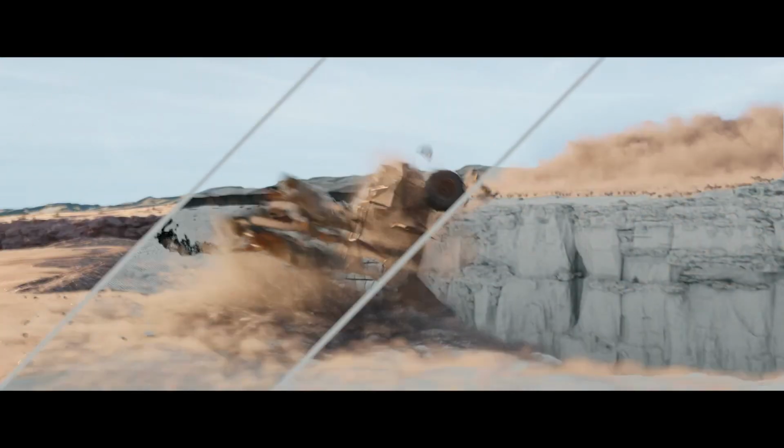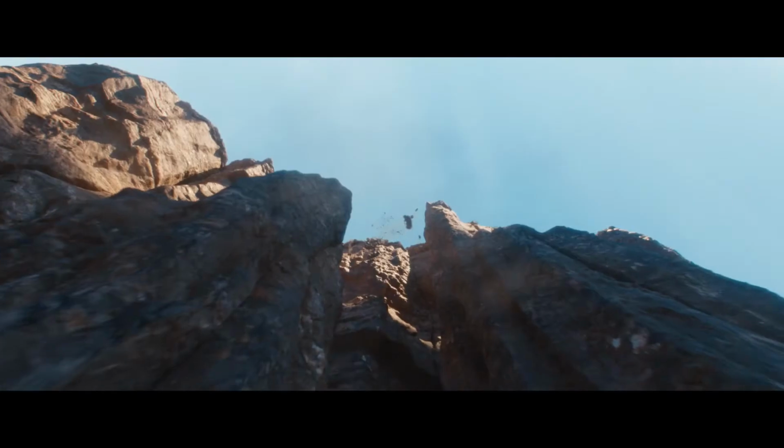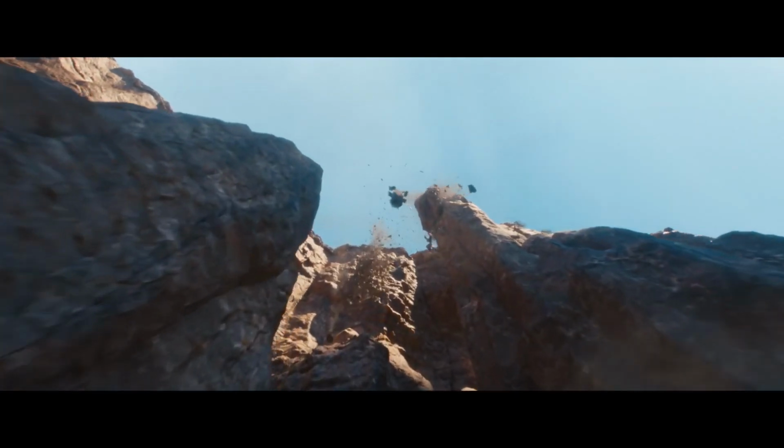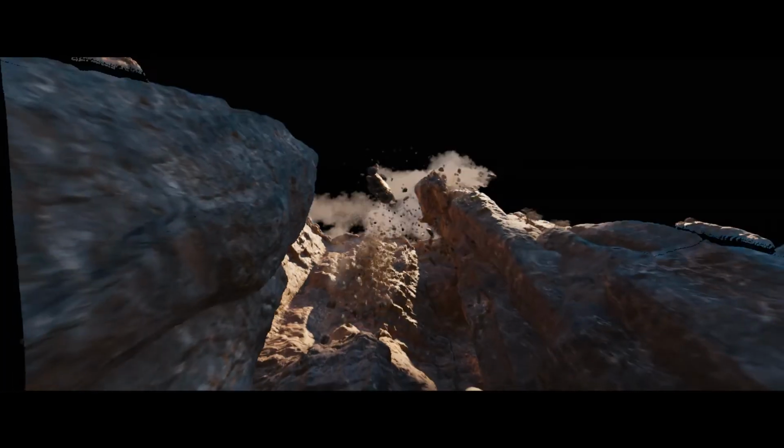Combining these techniques added the complexity required to achieve the photorealistic look of the exciting and dangerous world of Jumanji.